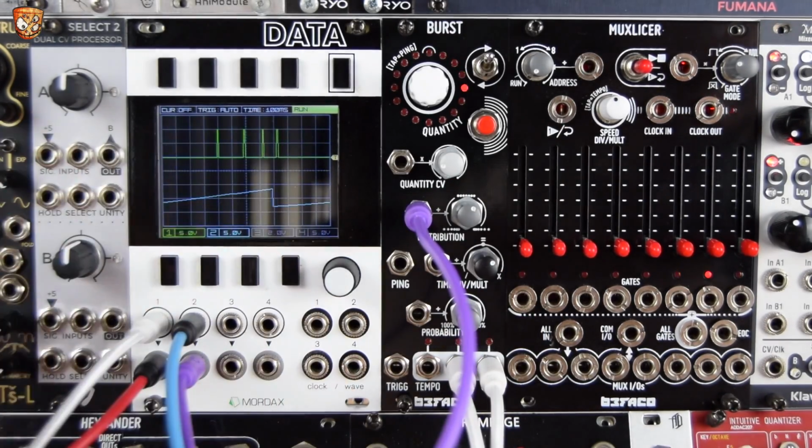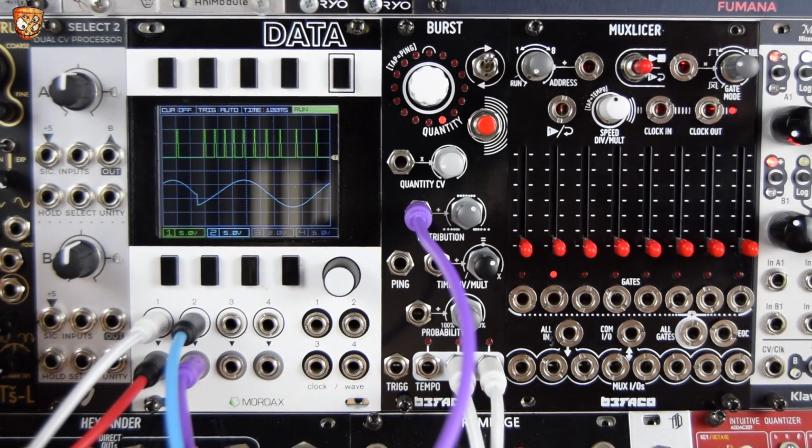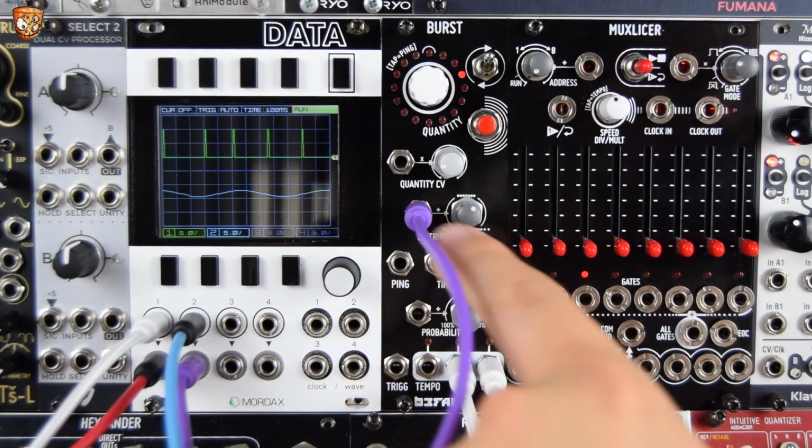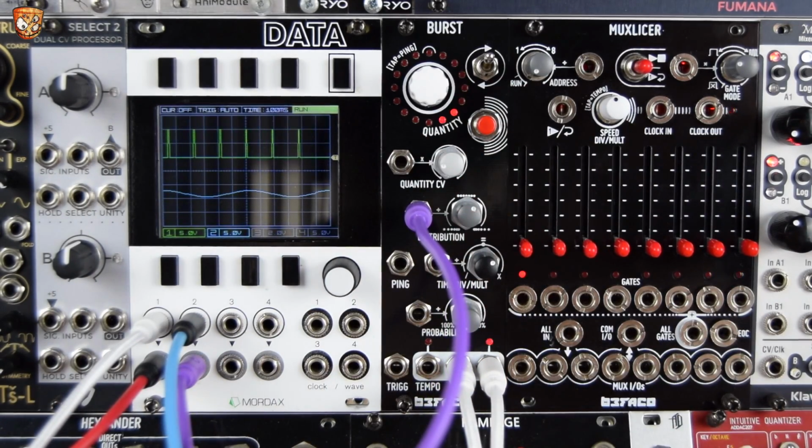But if I attenuate this LFO, I'm going to speed it up a little bit so we can see it on the oscilloscope. And because we're just using a tiny bit of modulation, which adds to the setting on the pot, we've got this kind of wonky clock feel.